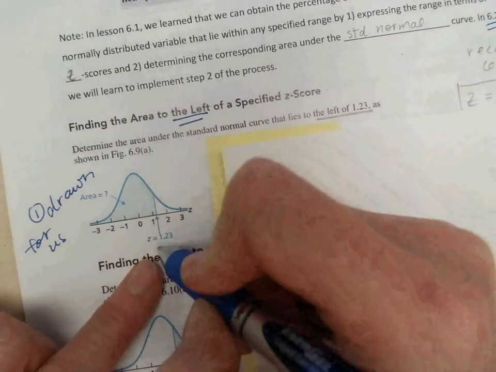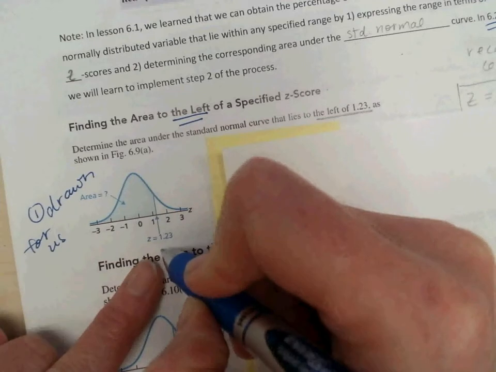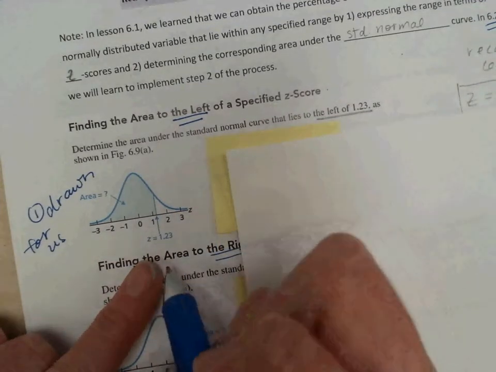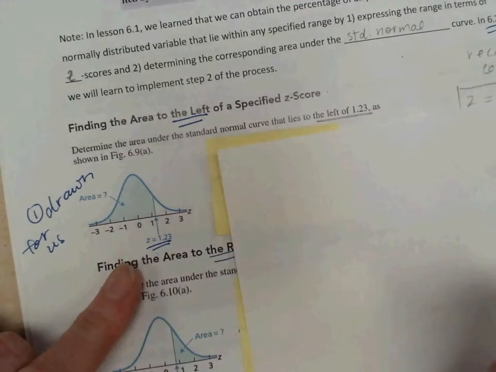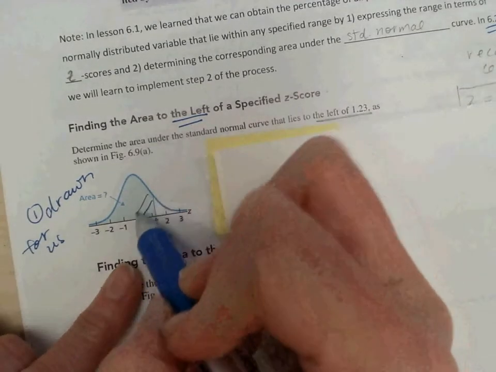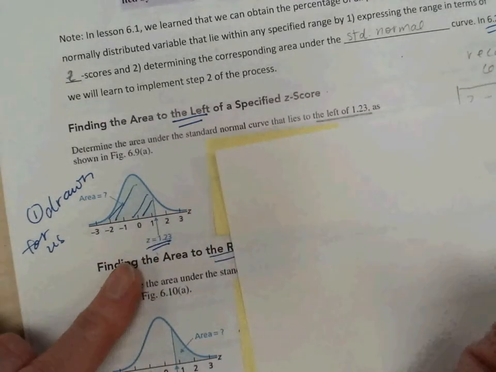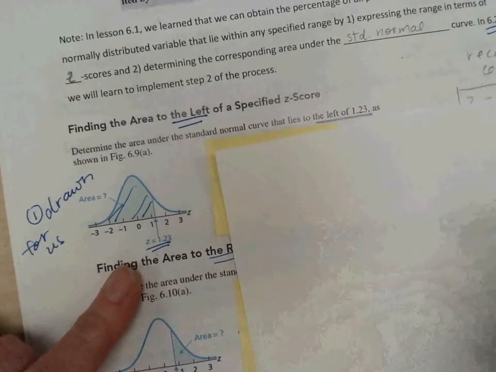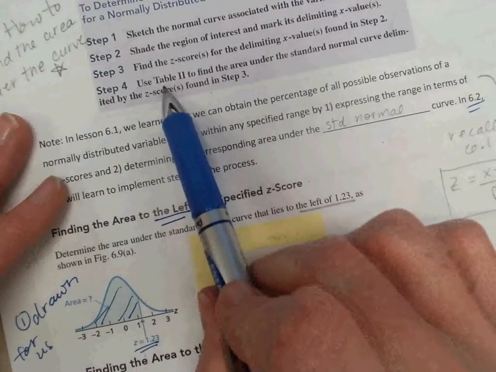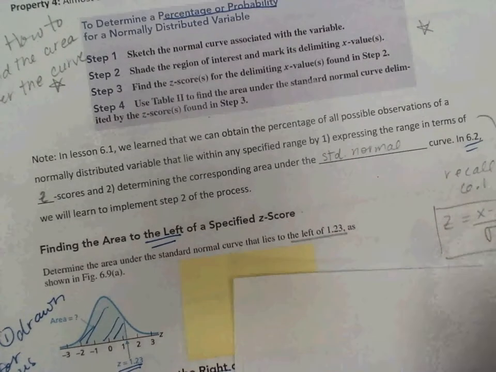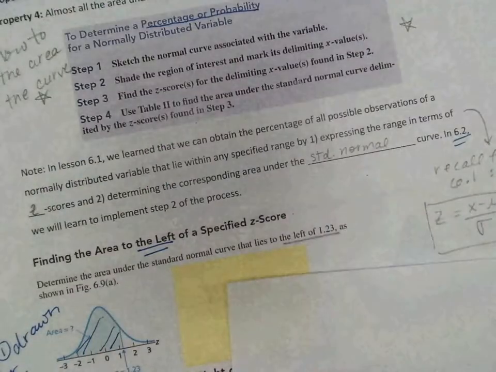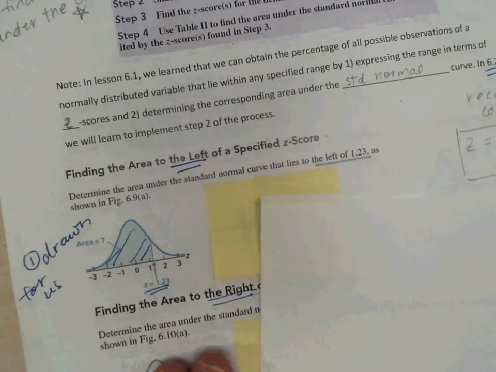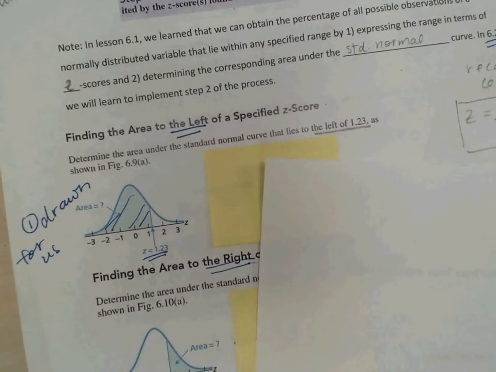So it's kind of step 2 and 3 in 1 combined. You can see how this z-score of 1.23 has been marked, and the area of interest has been shaded. It's to the left. And then in step 4, use table 2 to find the area. I'm going to show you how this works. It feels like a lot at first, but then I think you're going to enjoy this lesson, because once you get the hang of this table, it's actually pretty simple.